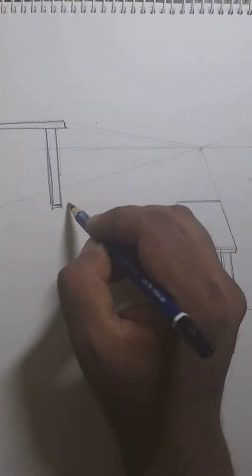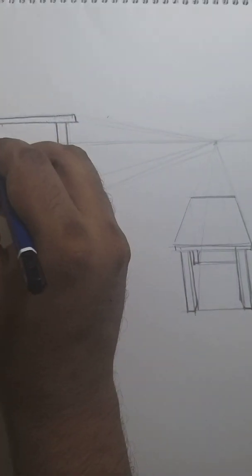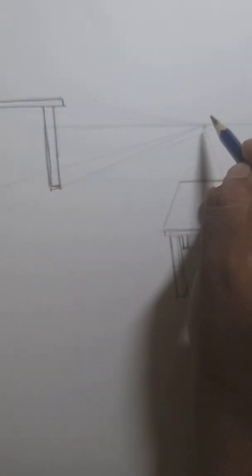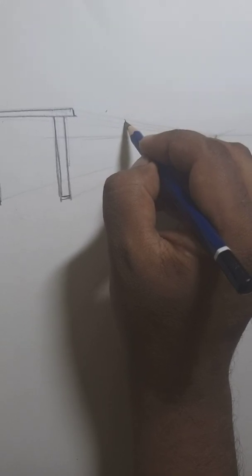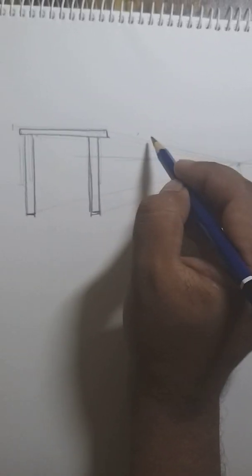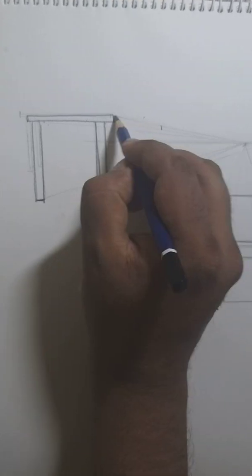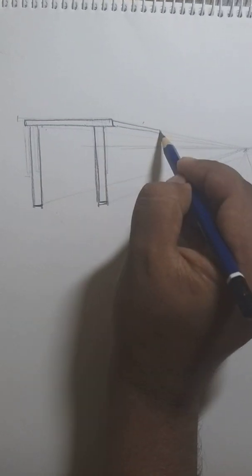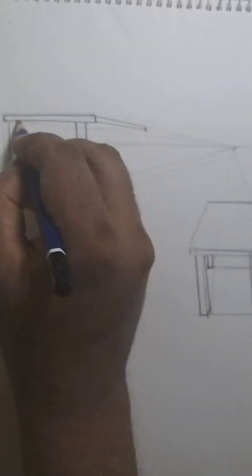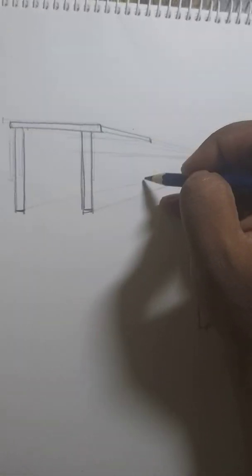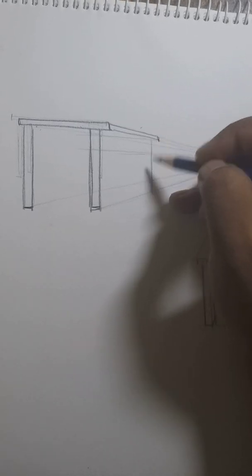Now I have an estimated guess. Here also I need to connect, and I decided this is the depth of the table I wanted. Now from here should be a parallel line, right? So it should be ending somewhere over here, and this guy comes over here, and I just make a parallel line over here.